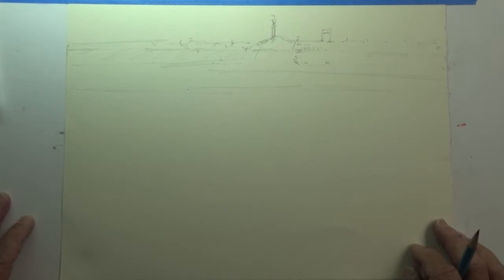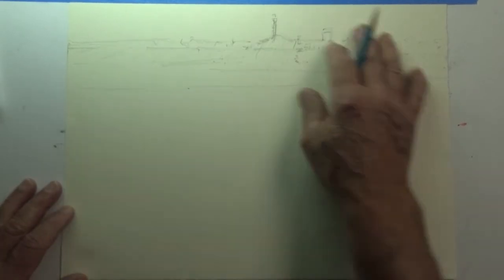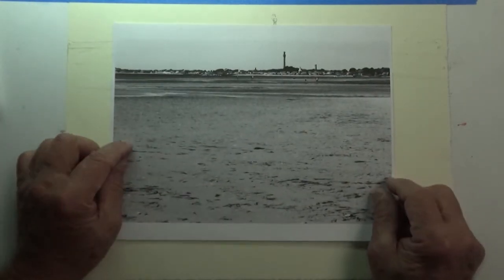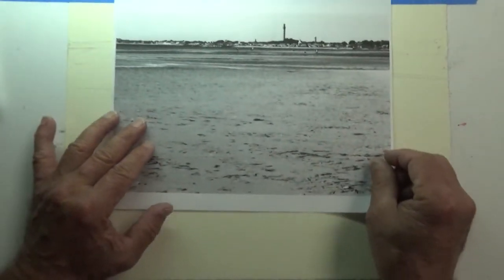We'll leave it on the light side, but we need to put in all of that warmth. So it's a yellowish, reddish kind of sand, if you look at the picture. So what we need to do is to sort of take a look at our value study. This will give you an idea. This is our value study as to how to really handle this.